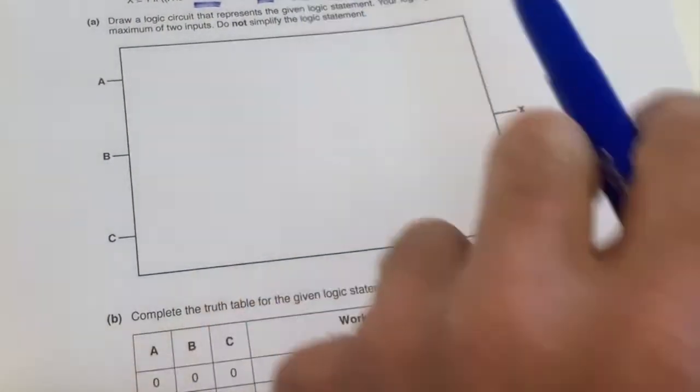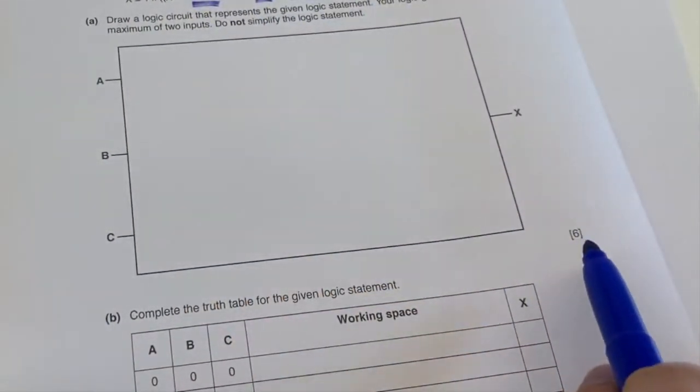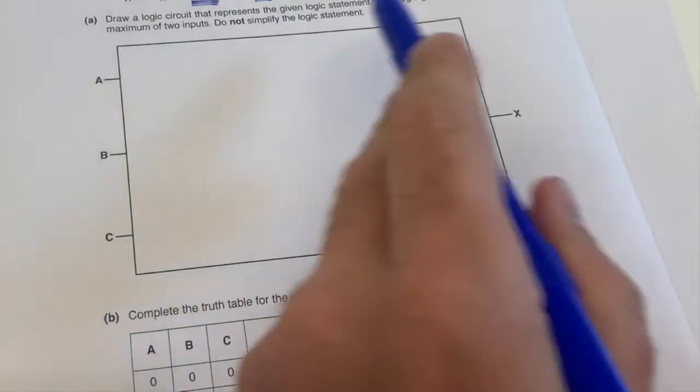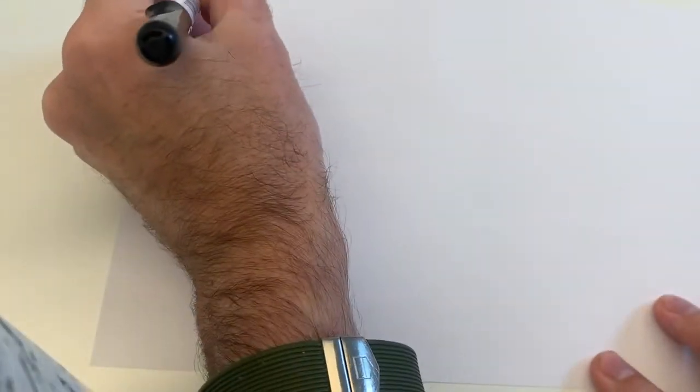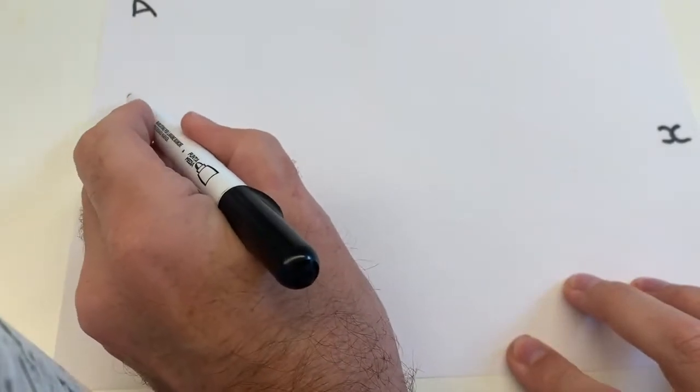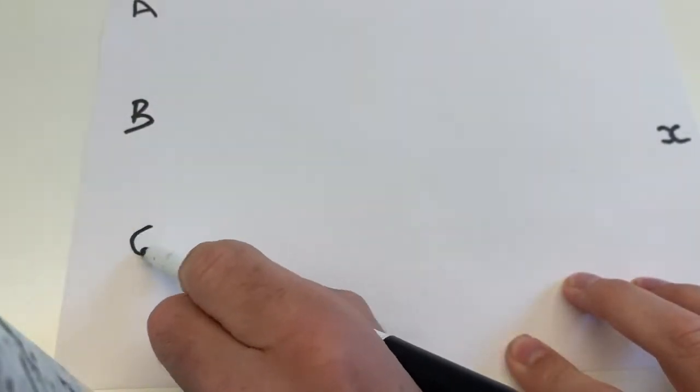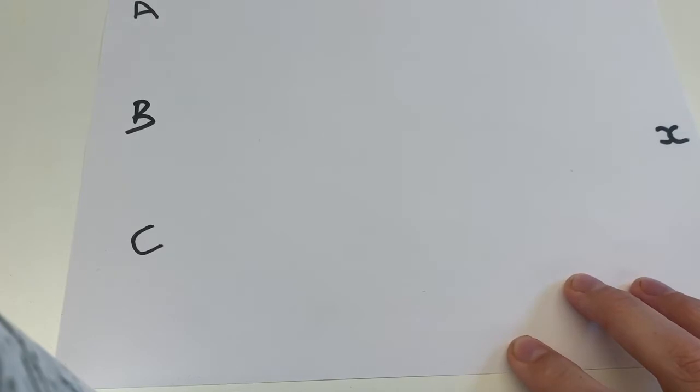So you can see it a bit better, I'm not going to draw on this little shape here. But this is a 6-mark question: 6 marks, 6 gates. Hang on, things are starting to add up. I'm going to use this piece of paper here, and I'm going to put the X at one corner, and then I'm going to put my A, my B, and my C on this side. Can you see that?